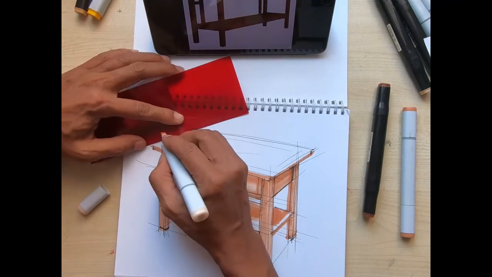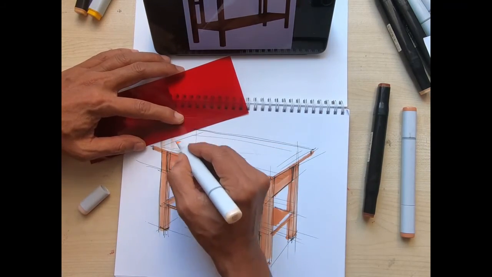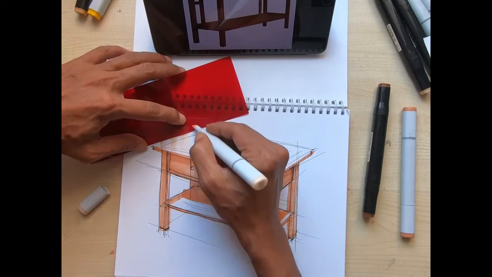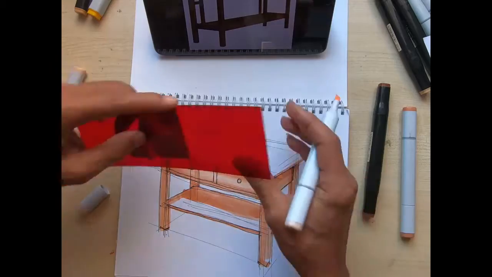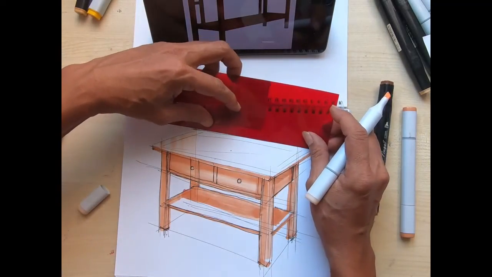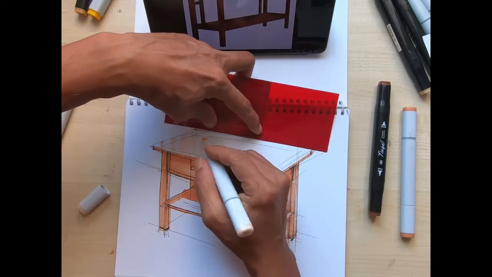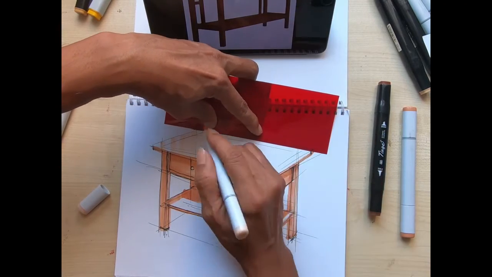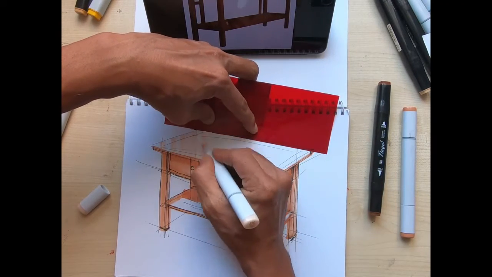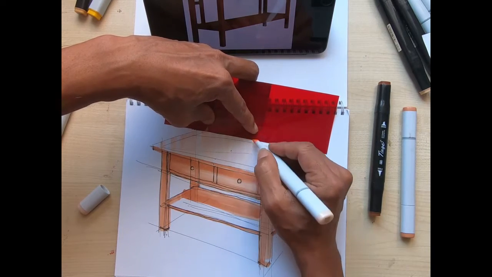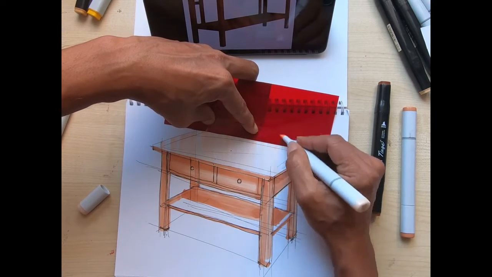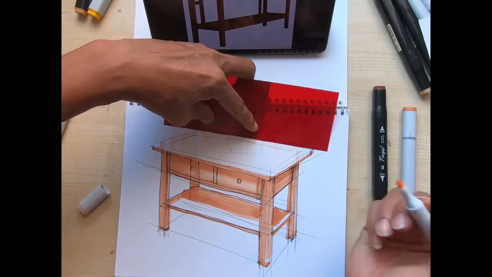It's very simple, straightforward, to show the luster of the top. You have to imagine that this particular table has a high gloss finish, but it's using the same timber, same wood. Ta-da!